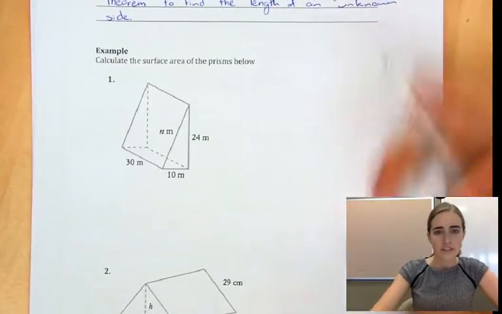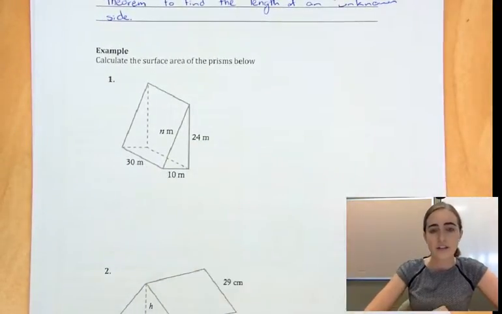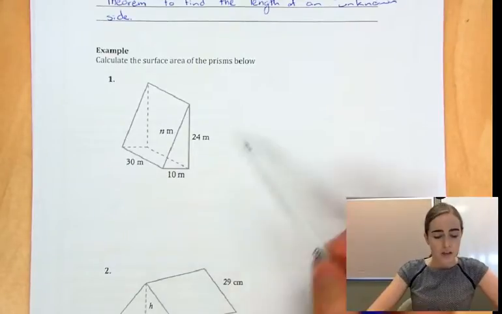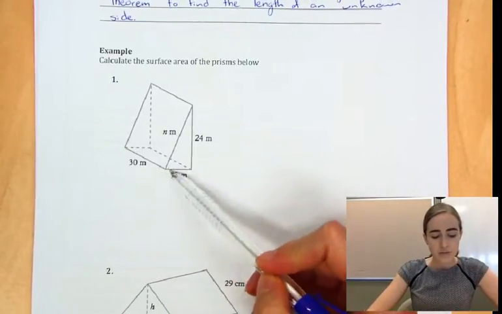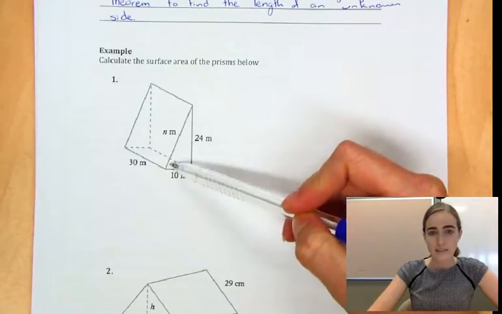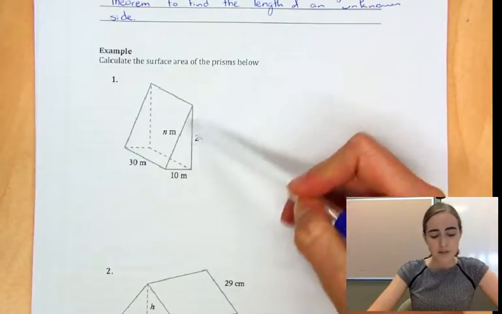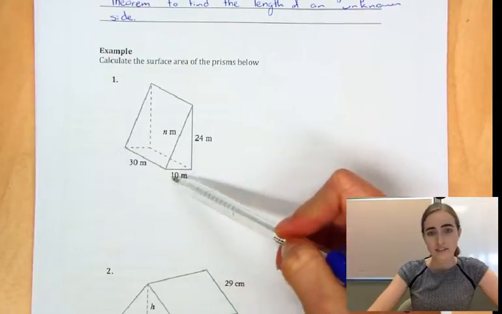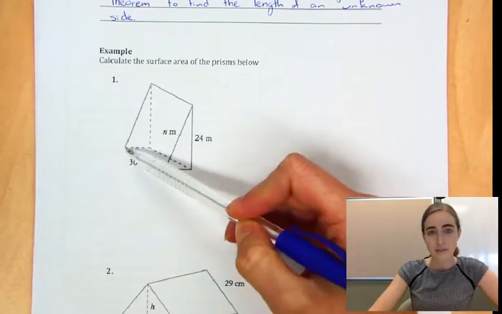So our first example, we're asked to calculate the surface area of this triangular prism. Now we know that this length is 30, we've got 10 and a height of 24, but we don't know this length here. So we need to be able to find that so that we can find the area of this rectangle that's slanted up here.